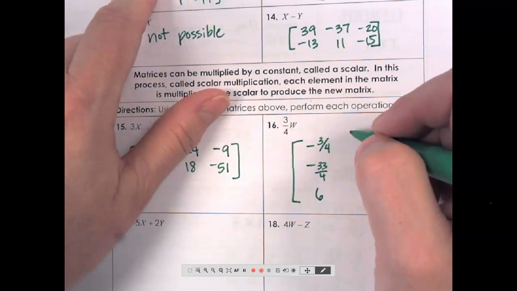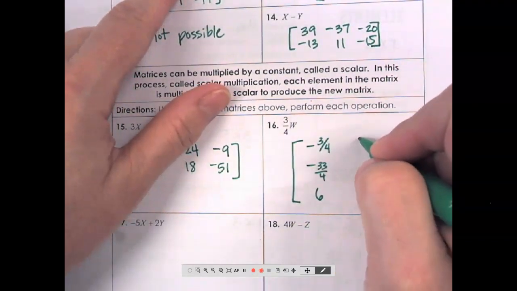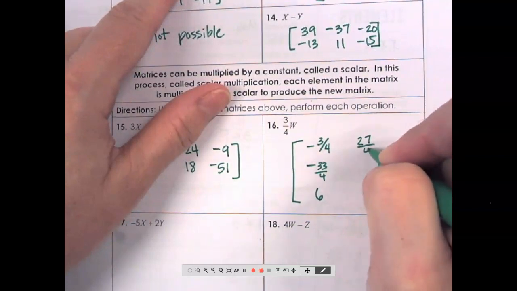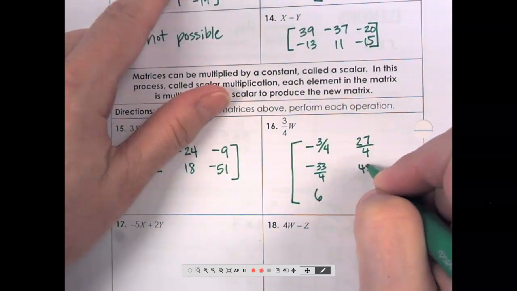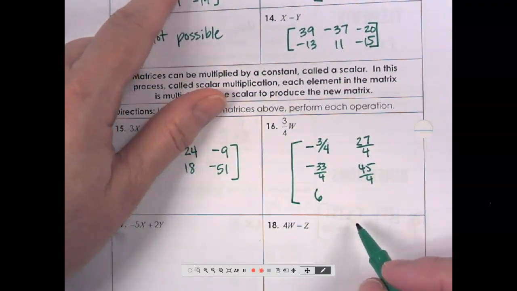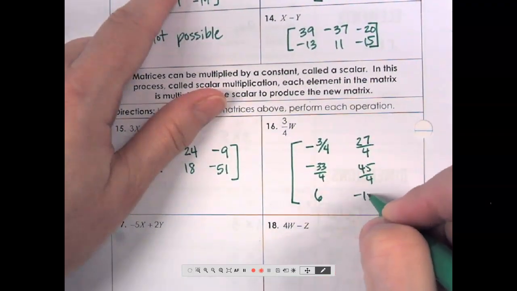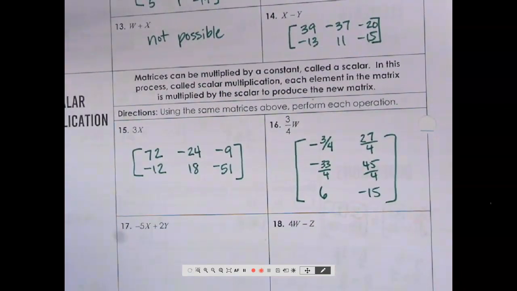Stop me if you have a question. 9 times 3/4 will be 27/4. 15 times 3/4 will be 45/4. And then negative 20 times 3/4, that should give me negative 15. Question.